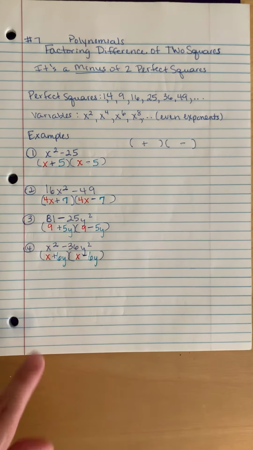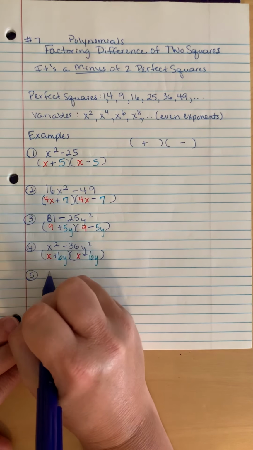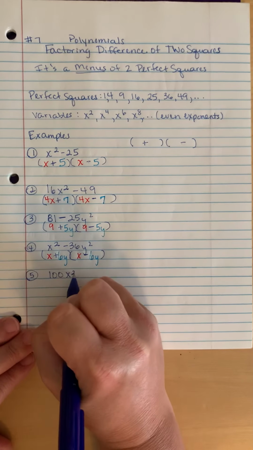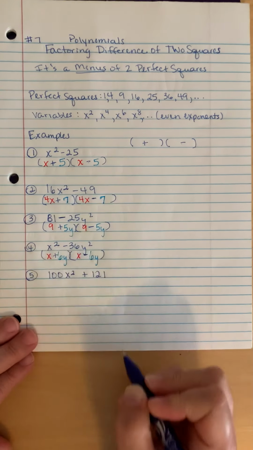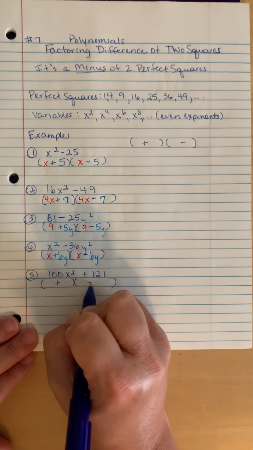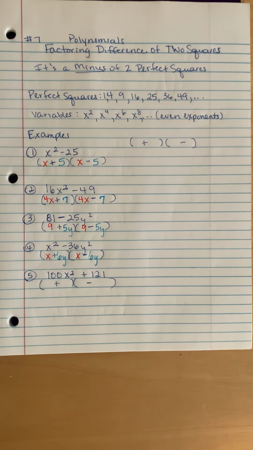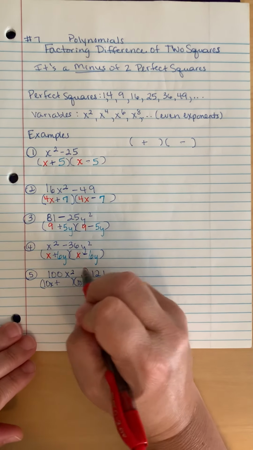All right, let's do another example. And let's do 100x squared plus 121. Let's start out with both parentheses here, a plus and a minus. What gives you 100x squared? Let's go with 10x and 10x. Now what gives you 121? That would be 11, but notice this right here is a plus sign.